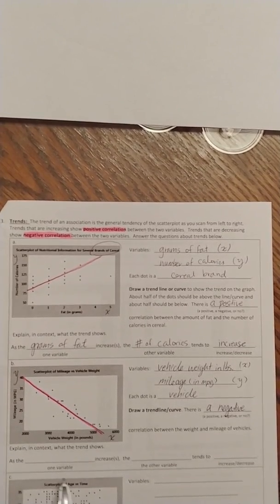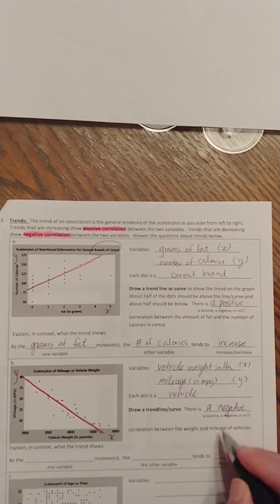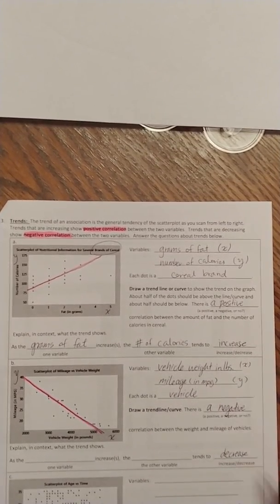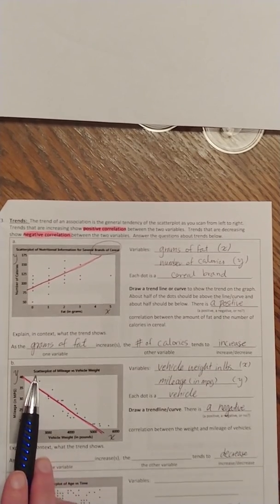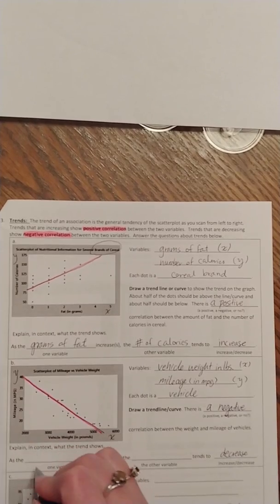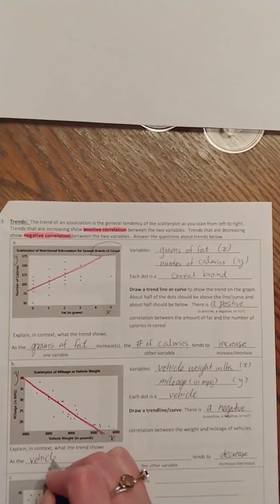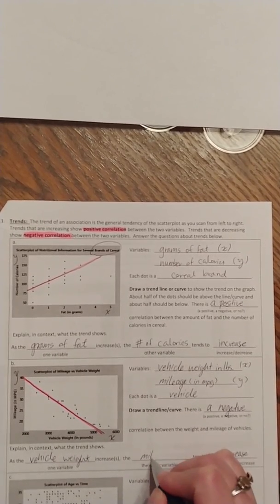And so here it says, as the blank increases, the blank tends to blank. So here we have to think about, well, we know what's happening here. It's decreasing, right? So we know that this is decrease. So as which one increases, does which one decrease? Well, as the vehicle weight increases, right? As it's getting heavier and heavier and heavier, what is happening to the mileage? It is decreasing. So as the vehicle weight increases, the mileage tends to decrease.